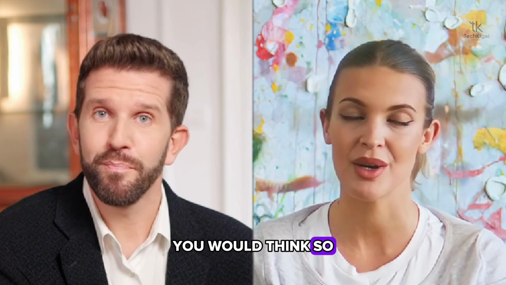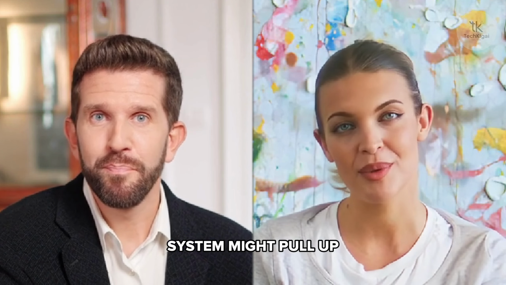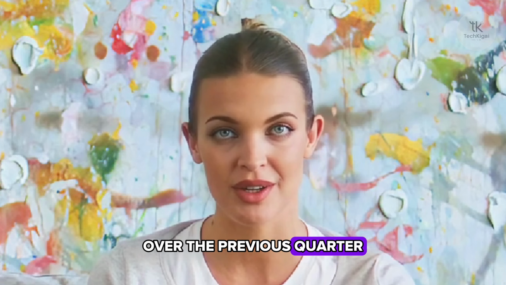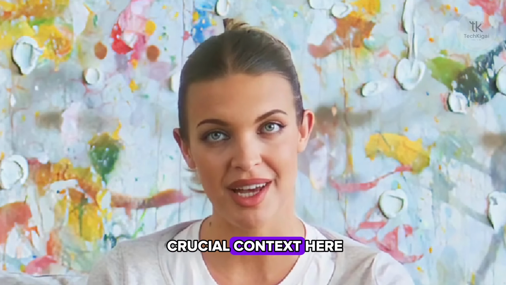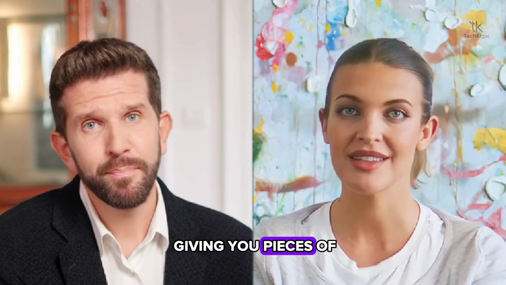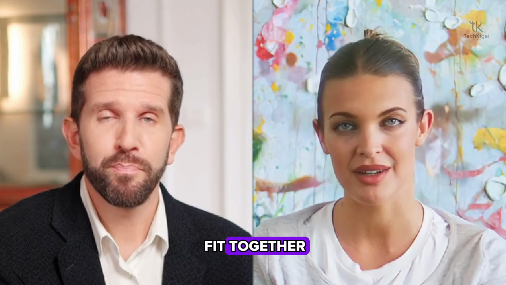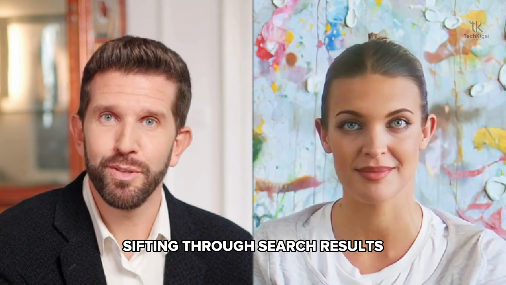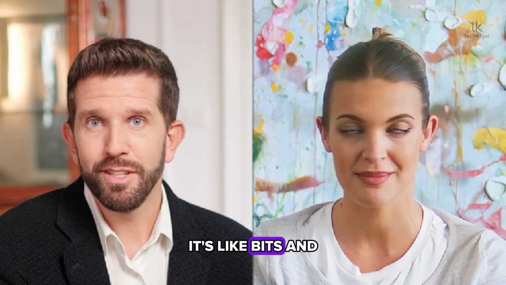You would think so, but a standard RAG system might pull up a chunk of text that just says, the company's revenue grew by 3% over the previous quarter. We are missing some crucial context here. Which company are we even talking about? What time period? It's giving you pieces of the puzzle, but how they all fit together, no idea. So frustrating. And we've all been there, right? We have. Sifting through search results, it's like bits and pieces and never the full picture.